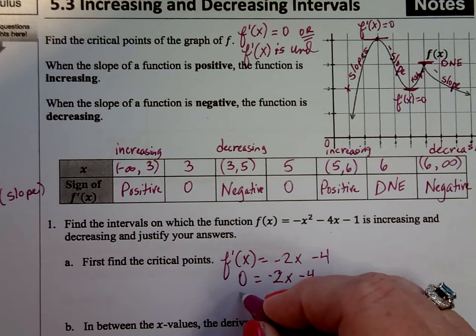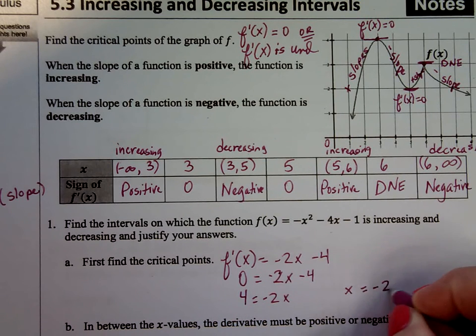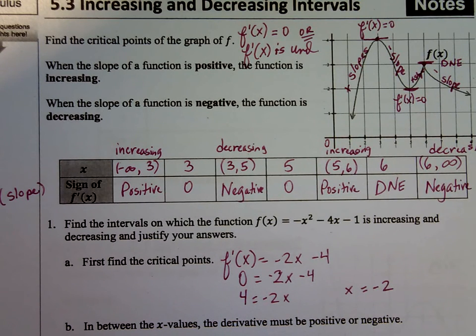Bring the 4 over, and I get an x that's negative 2. Find the critical point. We did. In between the x values, the derivative must be positive or negative. So in other words, to the right of negative 2 and to the left of negative 2, we should have values that are positive or negative.